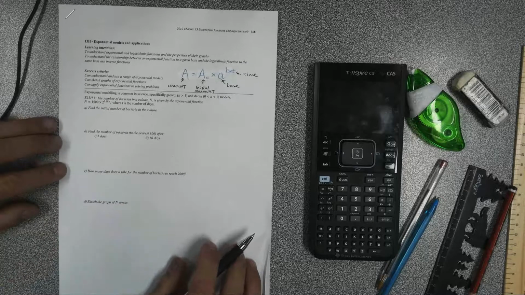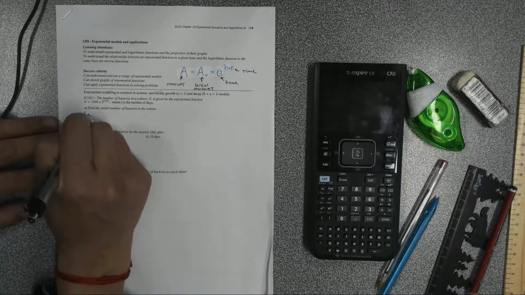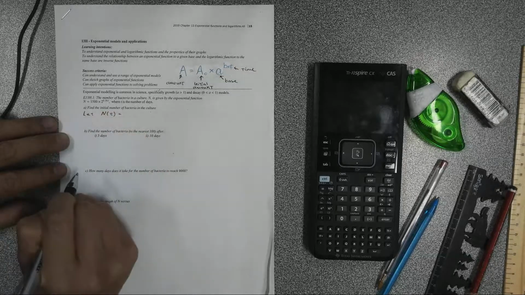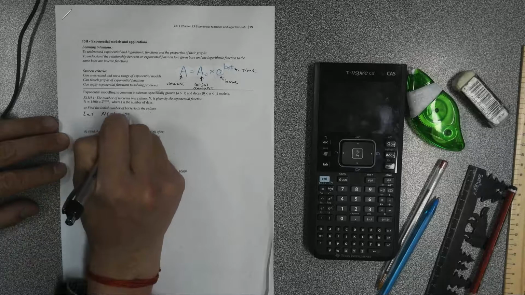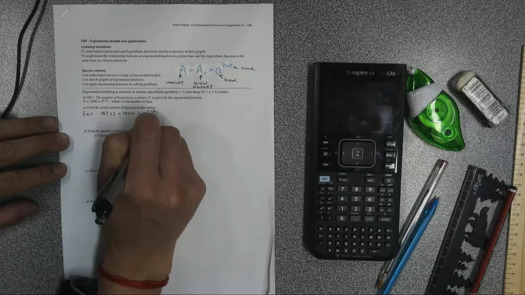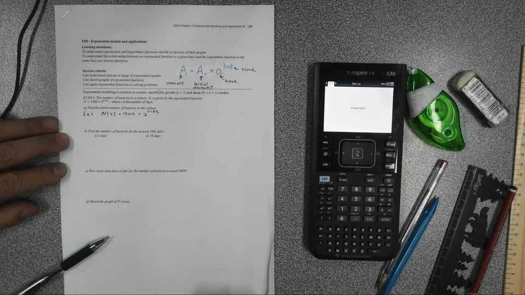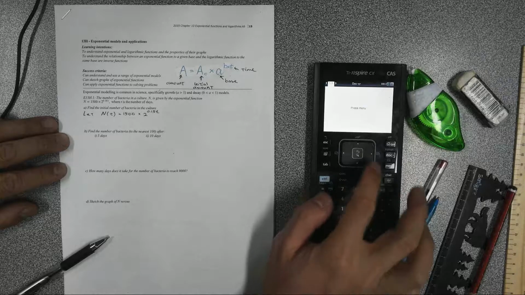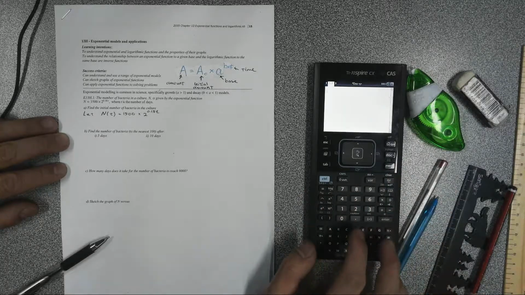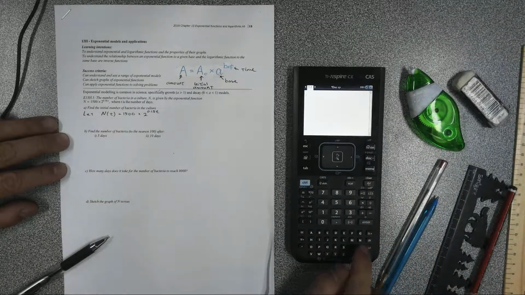Okay, and here's what we do. We say that we're going to use function notation now. So we say let N of t equal 1,500 times 2 to the 0.18t. And I'll do that in my CAS. Opening up a new calculator part, I use the letters n and t from the keypad below.